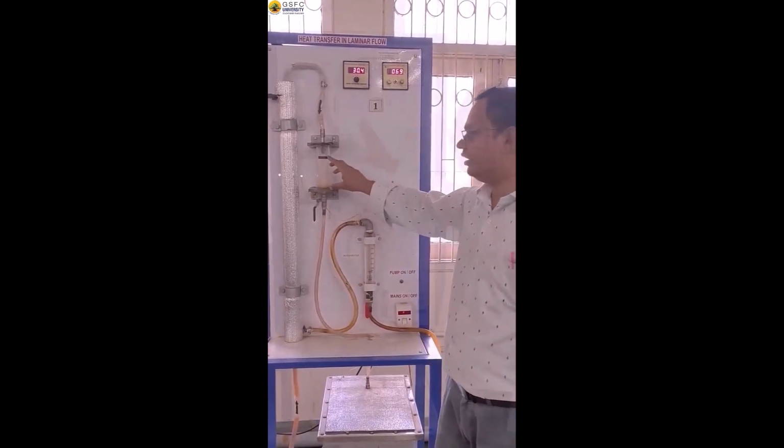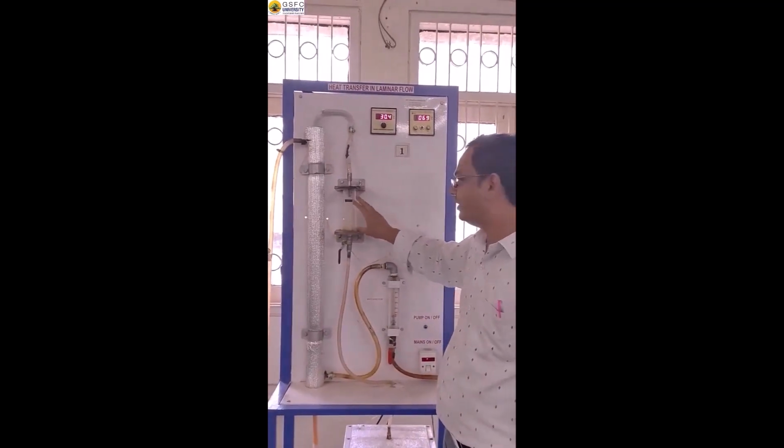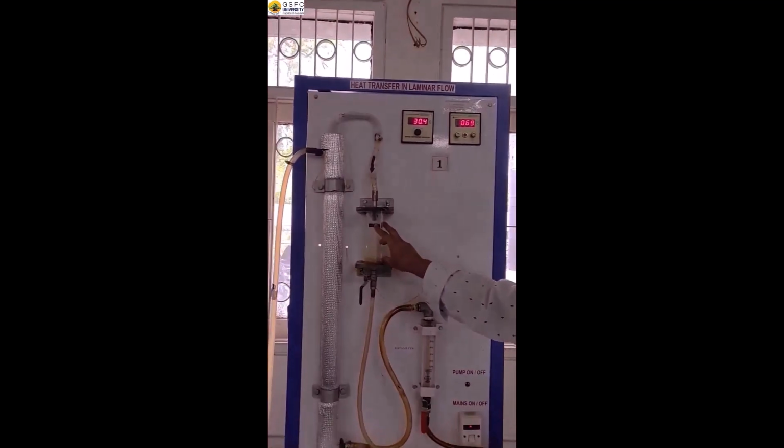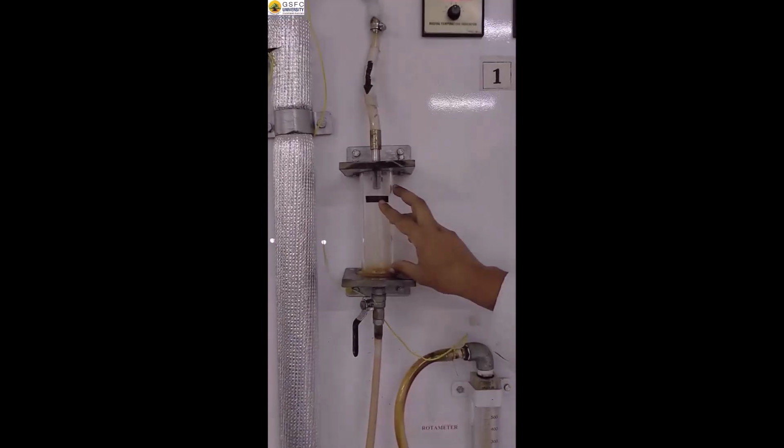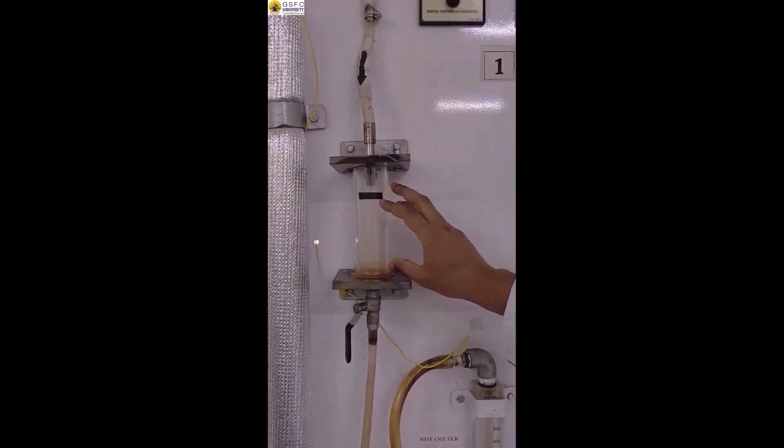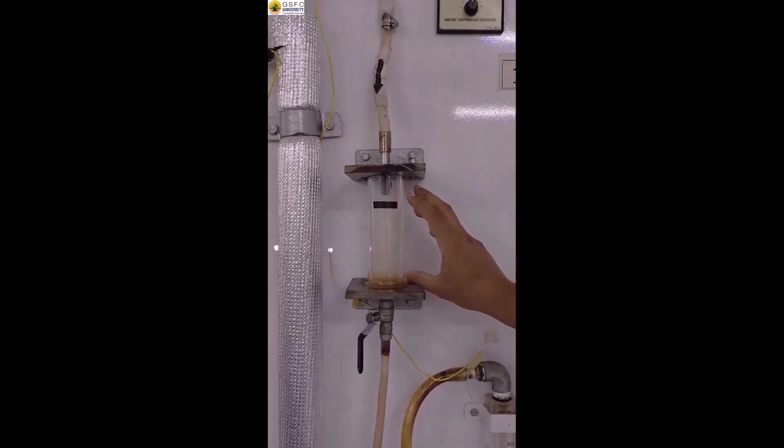For the hot water, we measure the volumetric flow rate using this cylinder. The reason is that the rotameter cannot measure the very low flow rate in the laminar region. Therefore, we use this graduated cylinder.